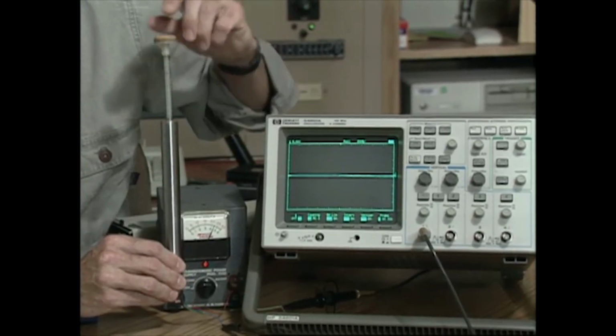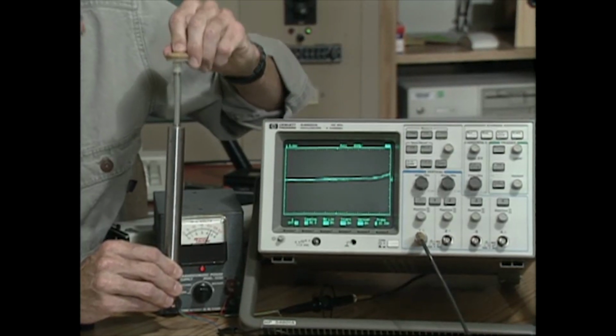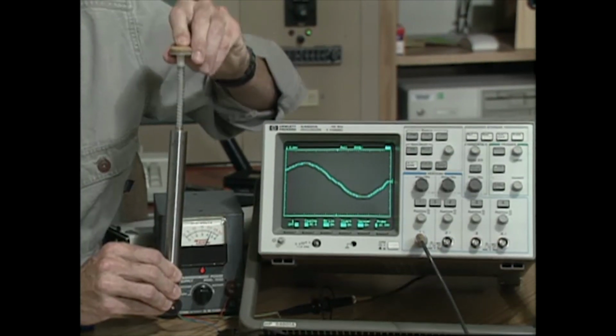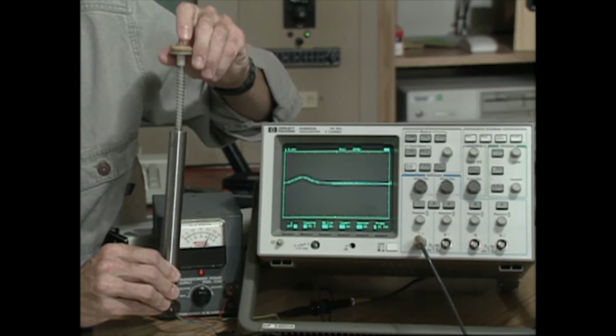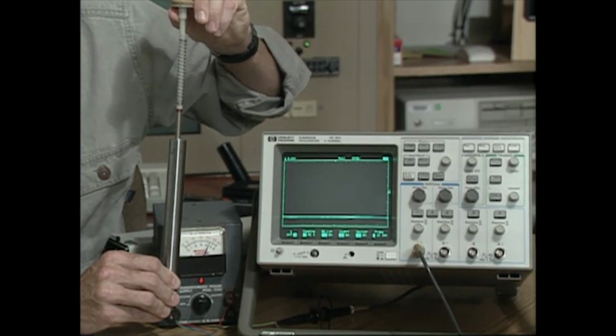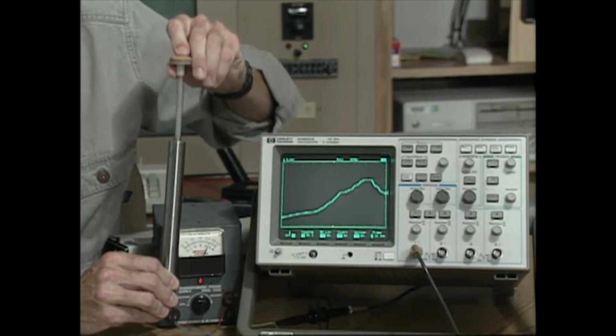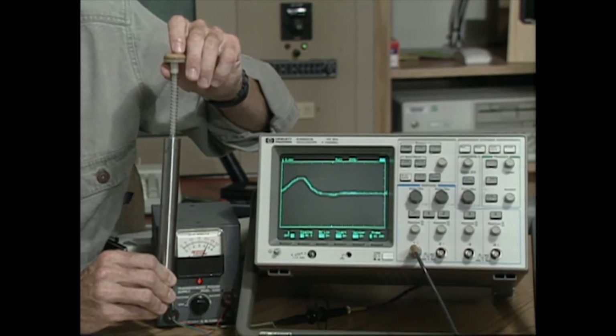The output of the circuit is a voltage, which I'm now showing on the oscilloscope, and you can see that if I change the position of the plunger, I get an electrical output of voltage. If I pull the core too far out, you can see that the instrument saturates. So its usable range is just a few inches here in the middle of the motion.